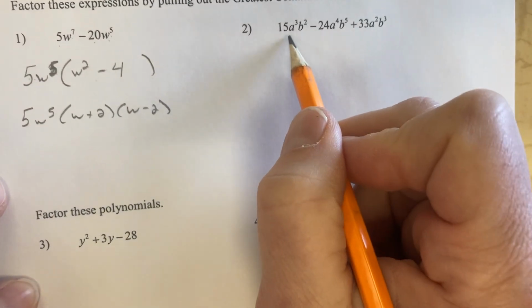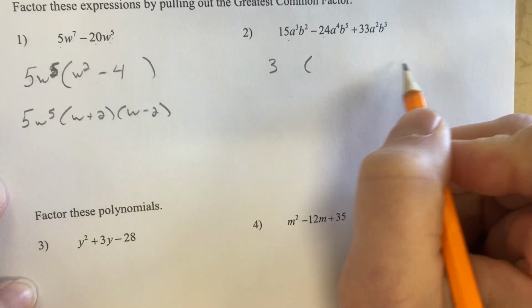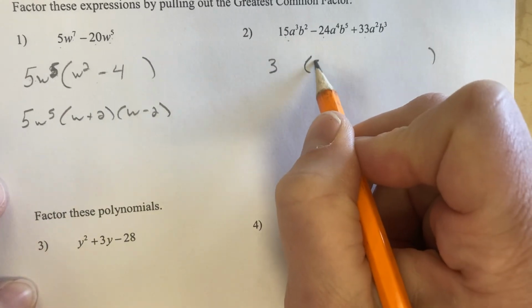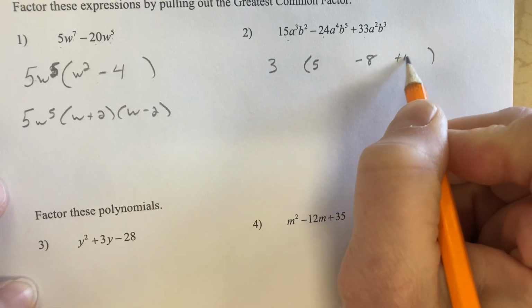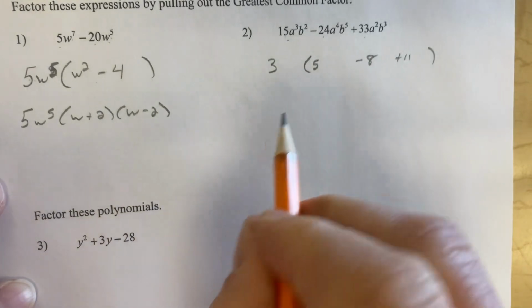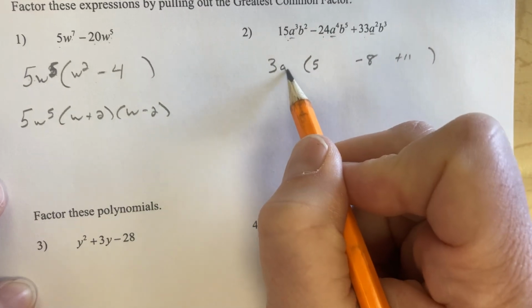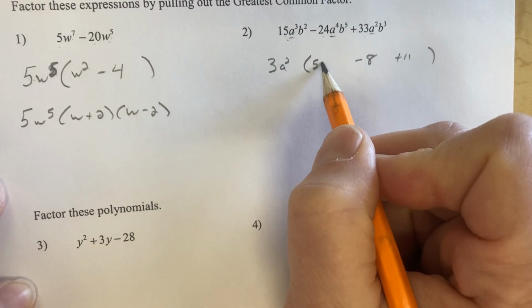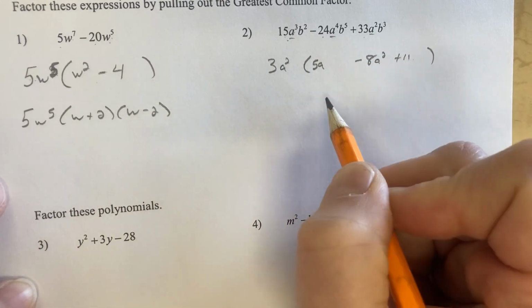For over here, the largest thing that divides evenly into all of those is 3. And I'm going to just go ahead and write down 15 divided by 3 is 5. That's a -8, and that's at an 11. All right, so that just kind of gets that framed up for us. There are 3 A's here, 4 here, 2 here. We can pull 2 out front. That'll leave us 1 left over there, 2 left over there, and none for that term.